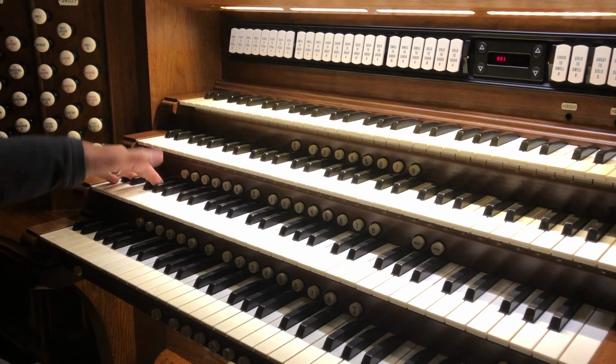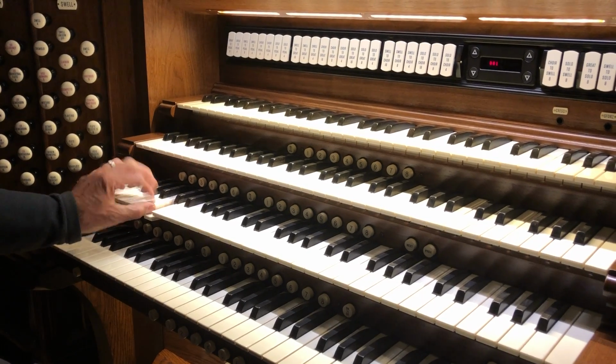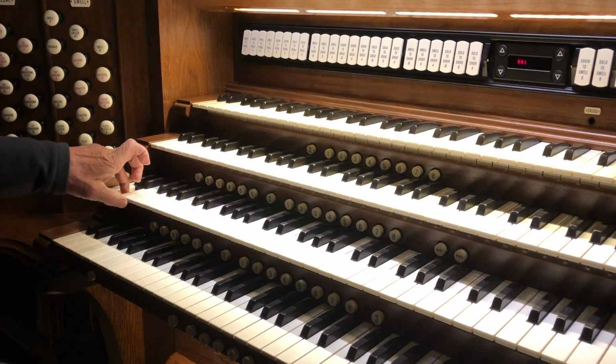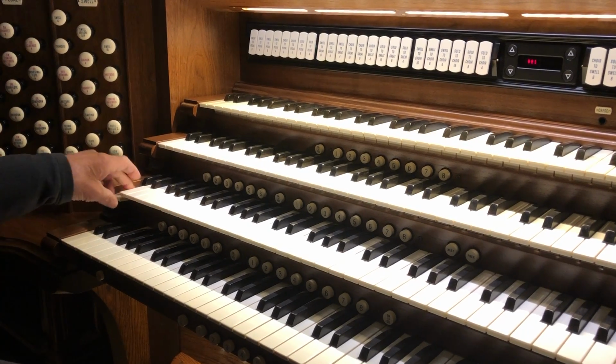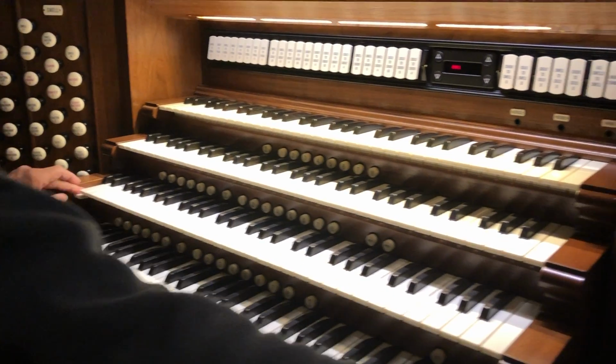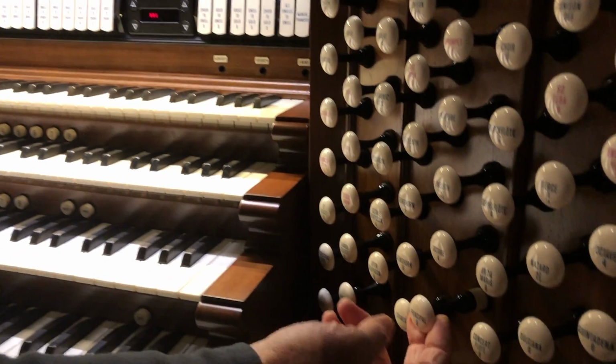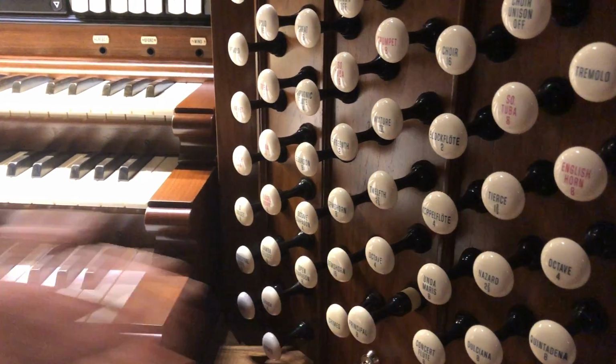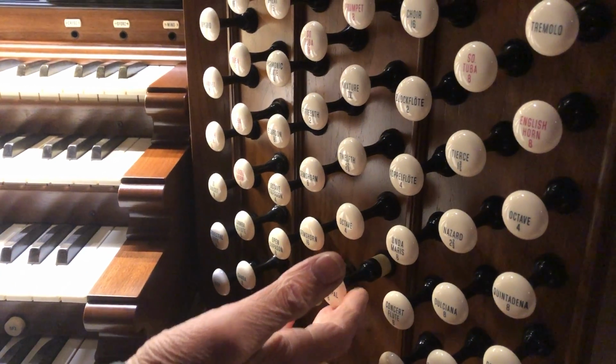It's full length. So the stop numbers on these knobs come from the length of the lowest pipe in that set. So 8 foot pitch is standard keyboard pitch.